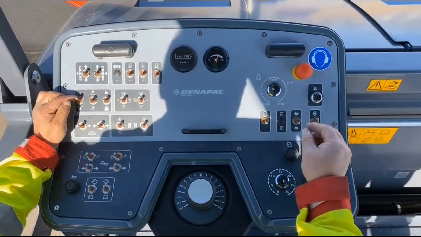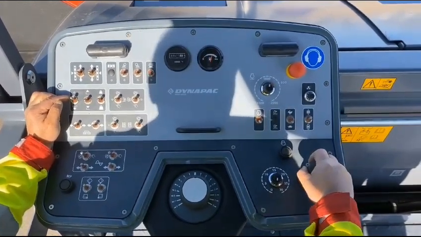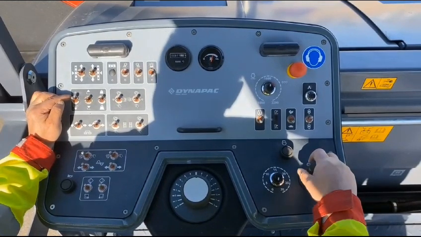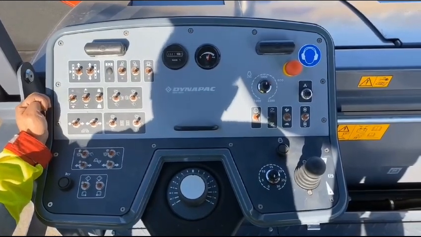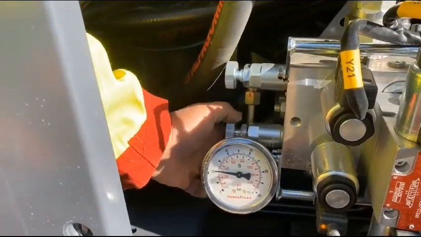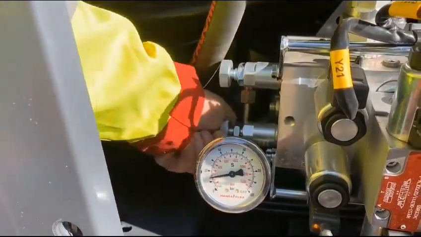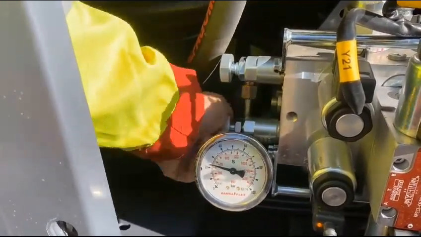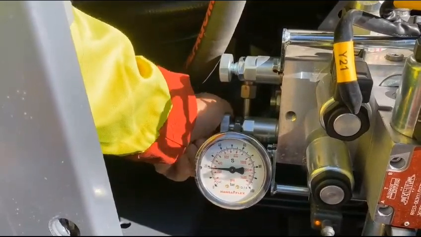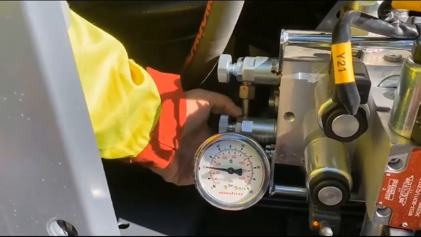Keep the engine running. Turn the engine speed potentiometer to 1600 rounds per minute and the travel speed potentiometer to 0 position. Keep the joystick at the neutral position. Set the relevant switch to floating position. Loosen the locking nut. Turn the adjusting knob counterclockwise to reduce the holding pressure. On the contrary, turning the knob clockwise can increase the pressure. After the holding pressure is adjusted, tighten the locking nut.